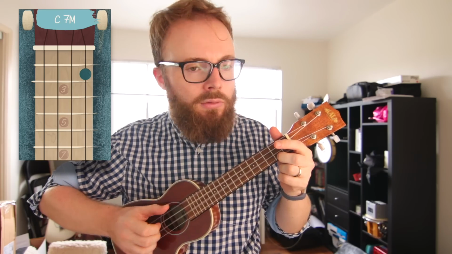So for the intro, you just repeat the chords of C major 7 to C6, and then F major 7 to F6, like this.